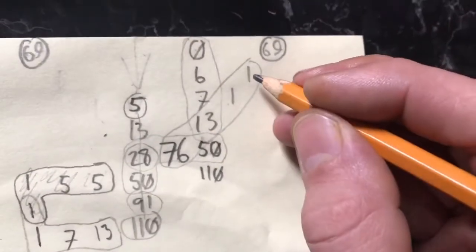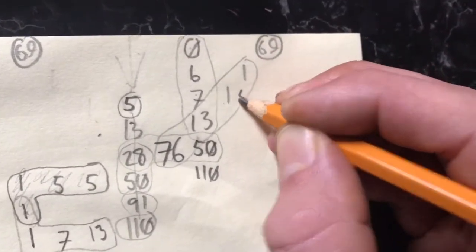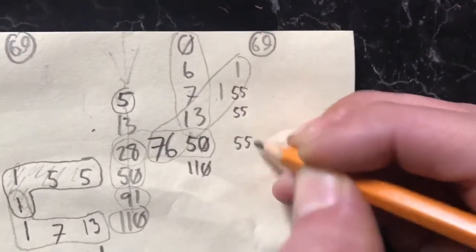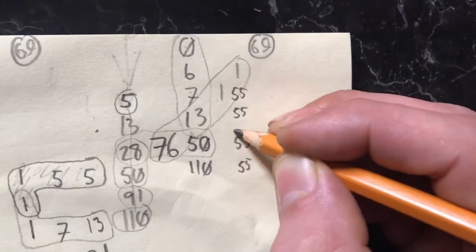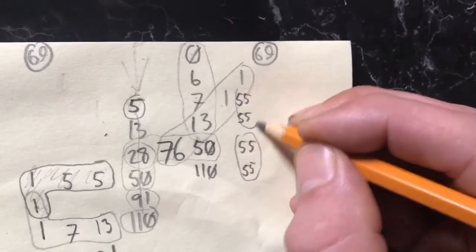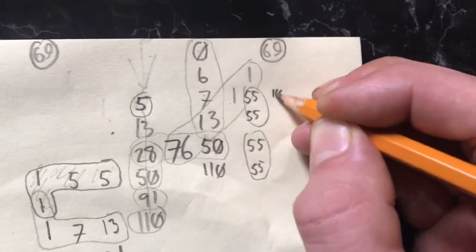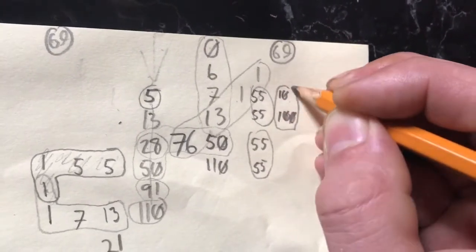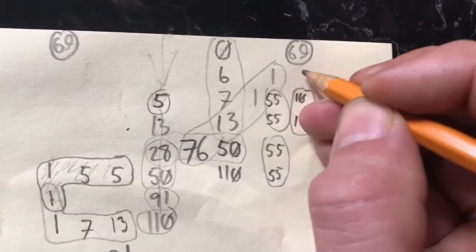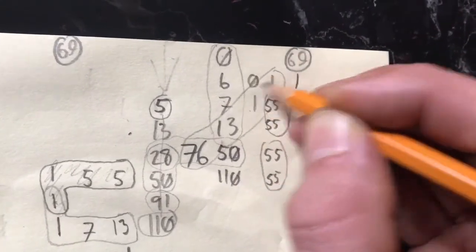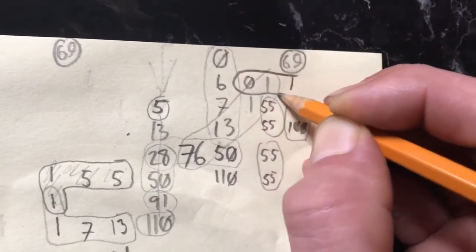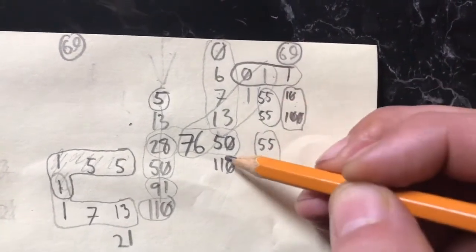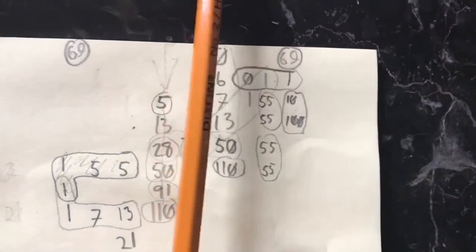Okay, your 55s will start below this one, so there'll be a 55 here, a 55 here, a 55 here, and a 55 here. So that's 110, and that's 110. Not only that, you have a 10 here and a 100 here. Oh, I always mess that up. For another 110. Not only that, you have a 1 here and a 1 here and a 0 here, and read it backwards, it's 110, but we're not going to really count for that. So you got 1, 2, 3, 4, 5 110s.